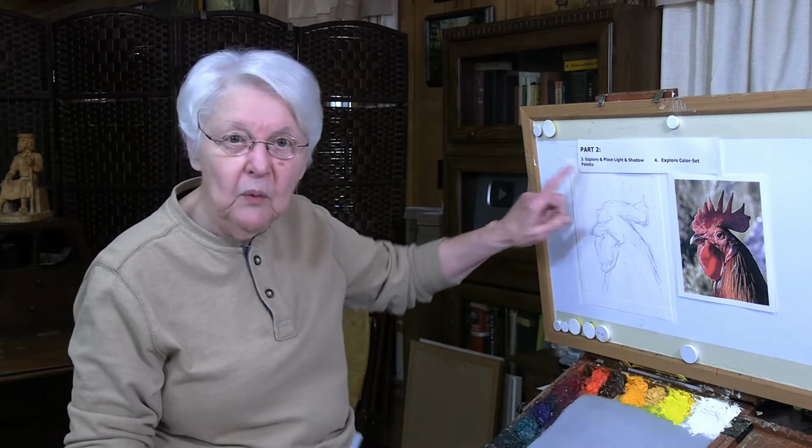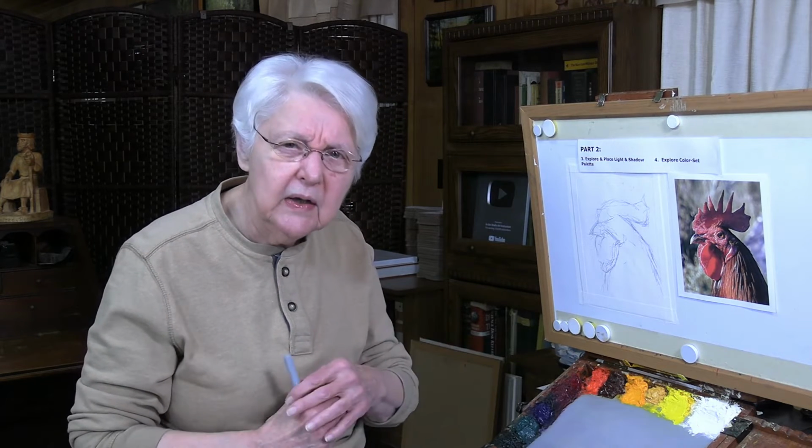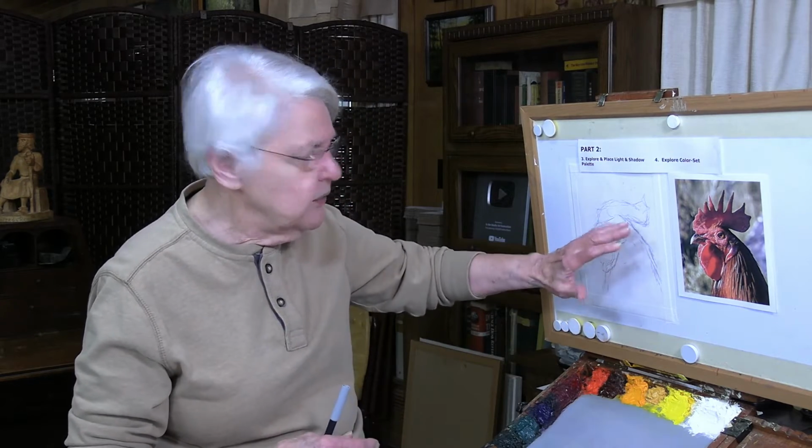Here I want to begin with the third step of my sequence, and that is exploring the light and shadow. What's happening? What's the light source doing to this subject? People don't realize how important that is, because you see the colors you see because of the light, the way the light's striking it, or the kind of light it is. So that's so important. Now, I went through just a very quick placement of my image.